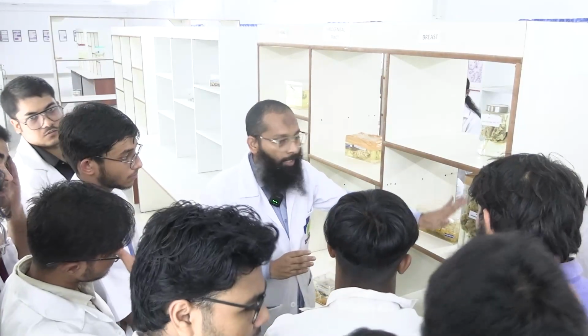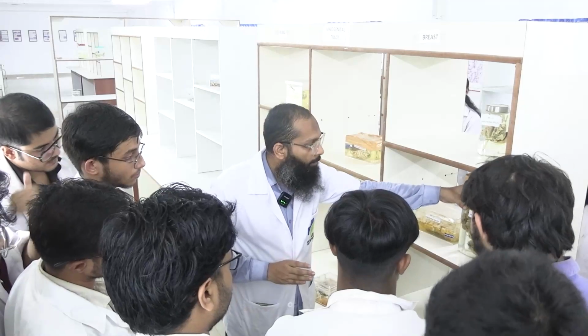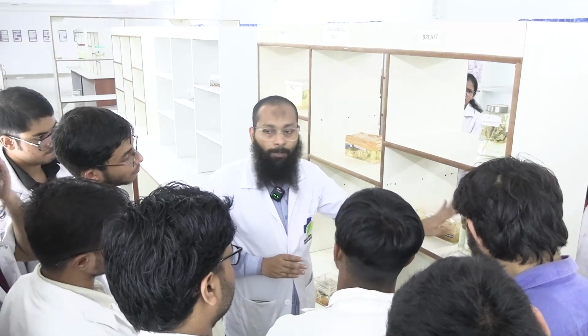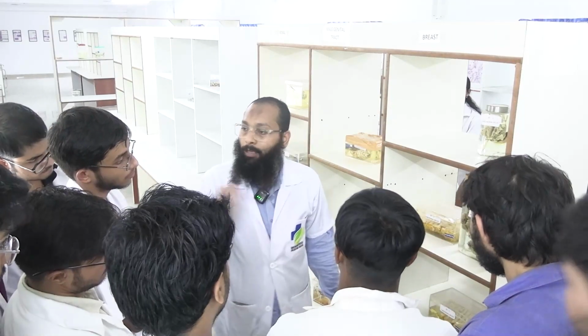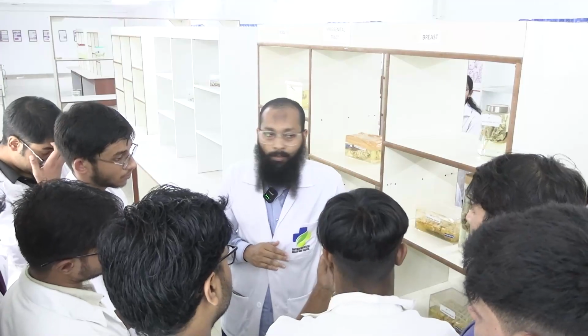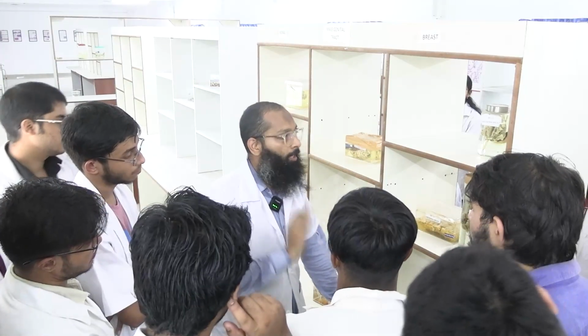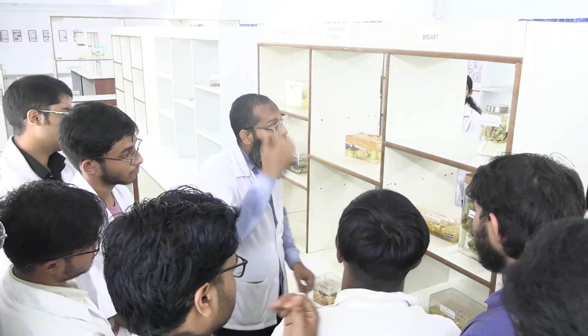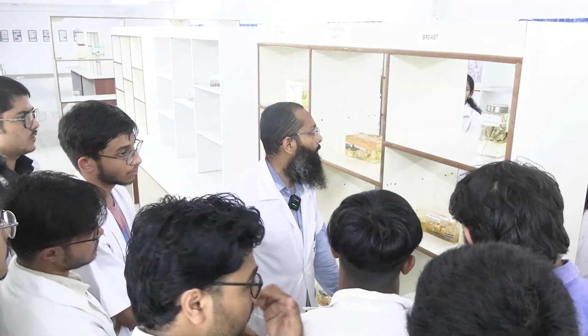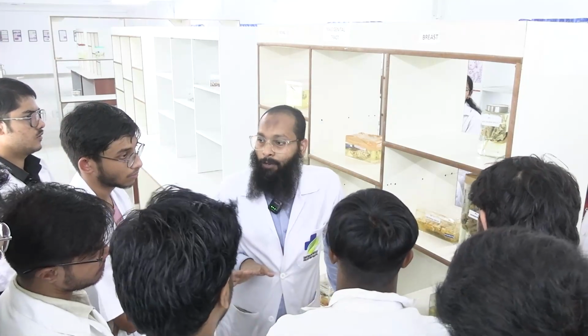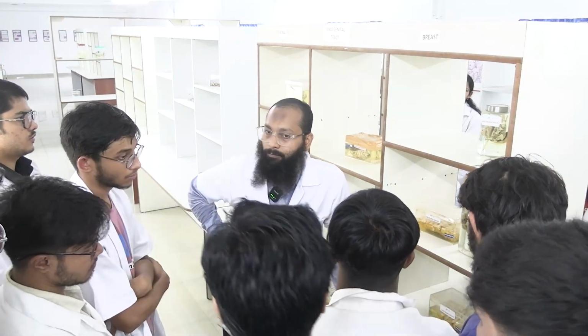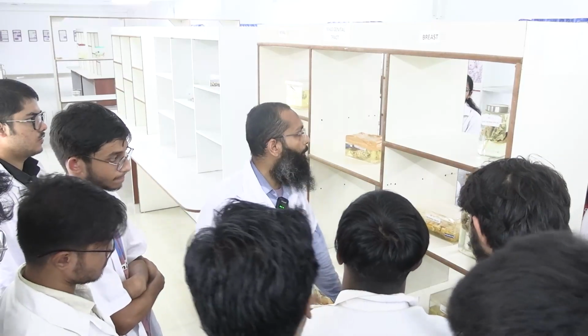So what sections do we generally take? If this kind of specimen comes to us, first we take the margins. Okay, the surgical resection margin. What is the margin? Can anyone tell? Do any of you have an idea of this margin? No idea?